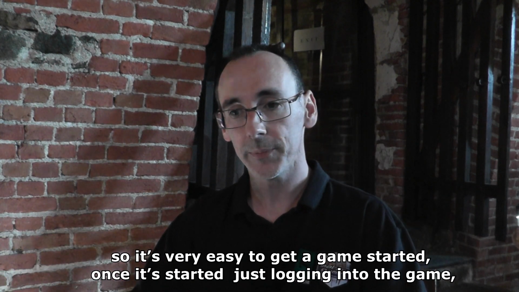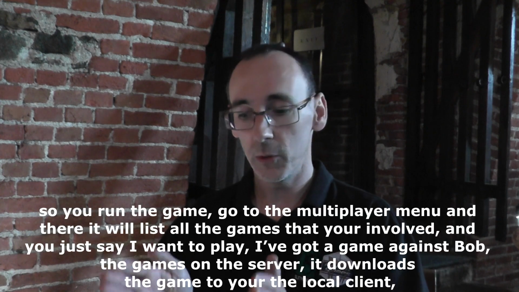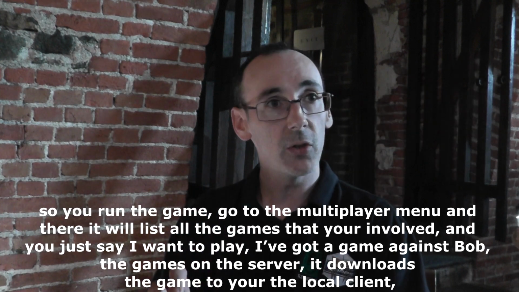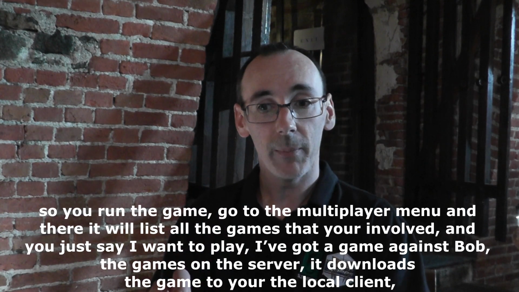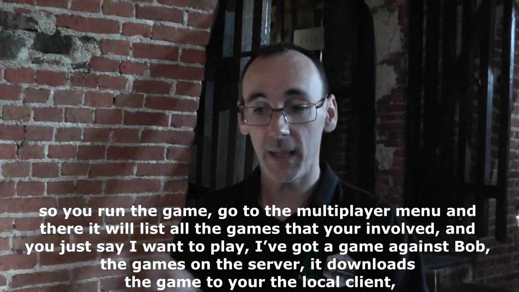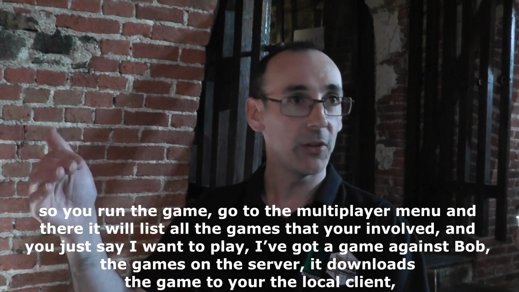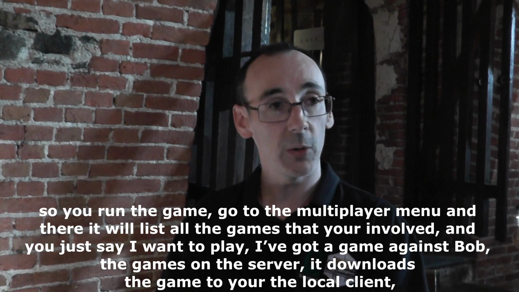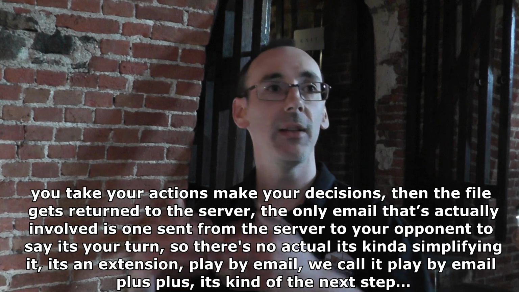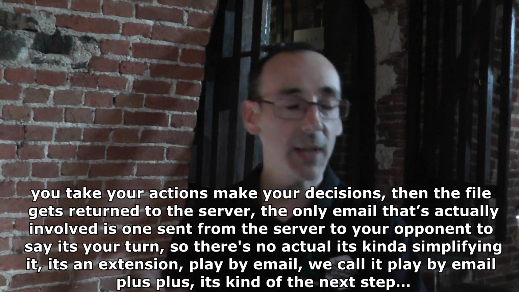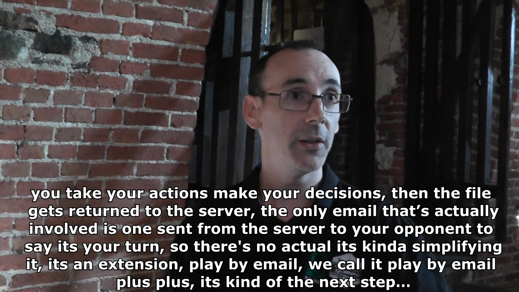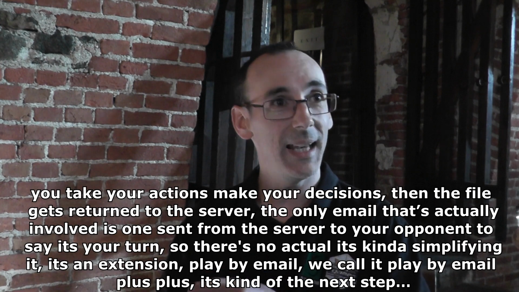And once it's started, it's just logging into the game. So you run the game, you go to the multiplayer menu, and from there it'll list all the games where you're involved. And you just say, I've got a game against Bob, turn 3, I'm going to play that one. The game's on the server, it downloads the game to your local client, you take your actions, make your decisions, end your turn, and then the file gets returned to the server. The only email that's actually involved is an email that's generated by the server to your opponent to say, it's your turn.